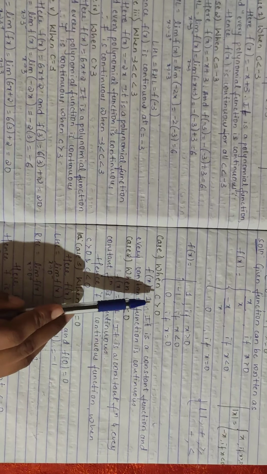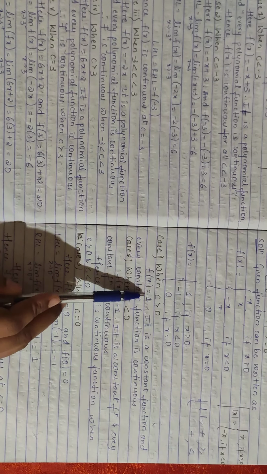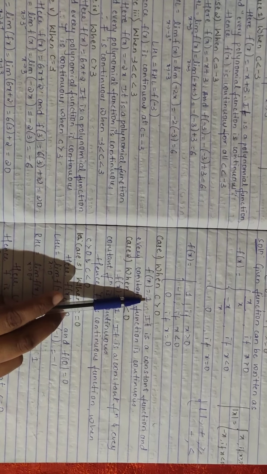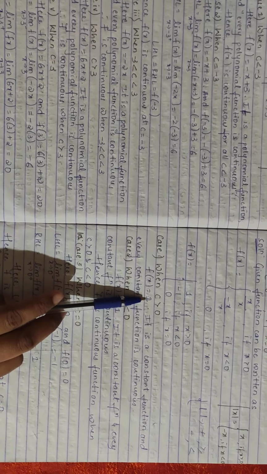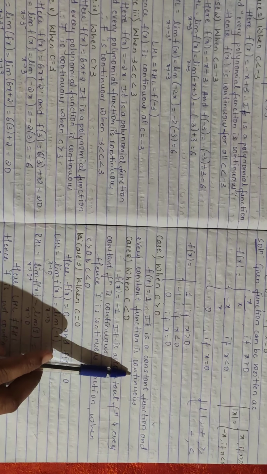Case 1 when c is greater than 0. When c is greater than 0, what is our f of x? f of x is equal to 1. And 1 is a constant function, right? So I can't substitute anything, and I have said a constant function is continuous. So it is a constant function and every constant function is continuous.